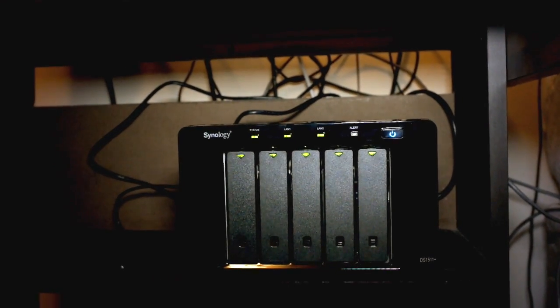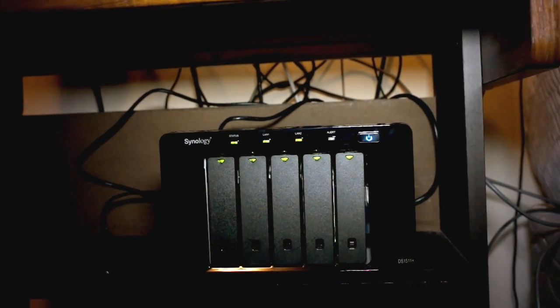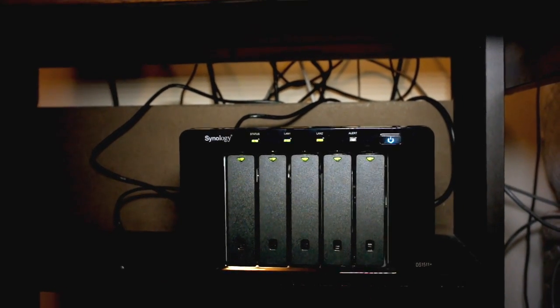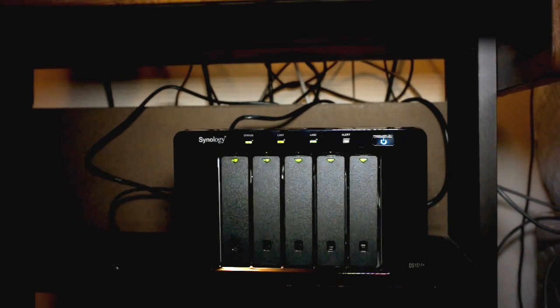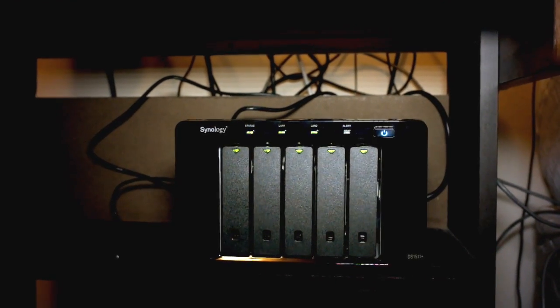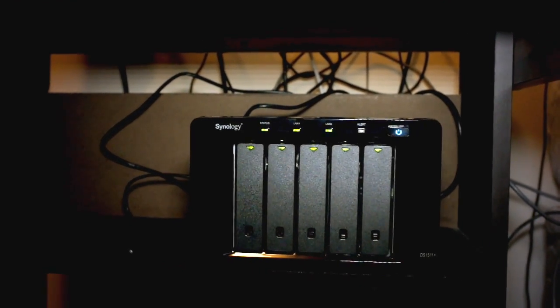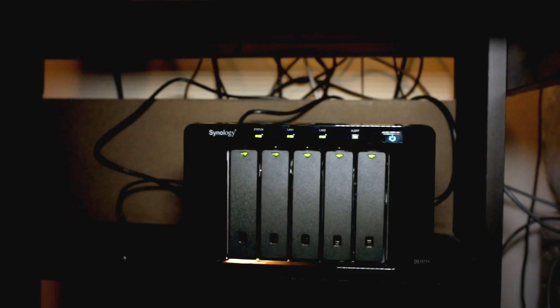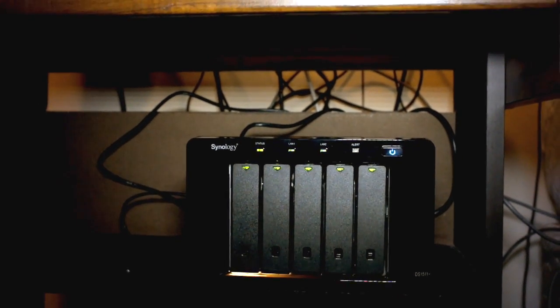You can stream pictures, you can stream audio, video. It has all kinds of servers in here. You can do a dynamic DNS server to put it on the internet. I'm still playing with a lot of those features, but for what I specifically bought it for, loading a lot of data on here, it's doing just fine.